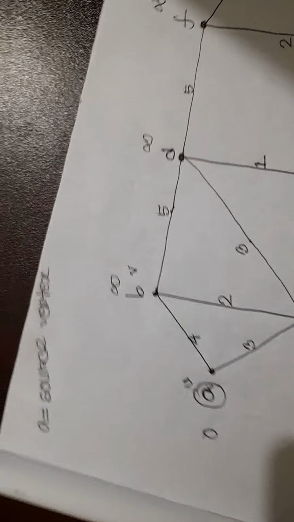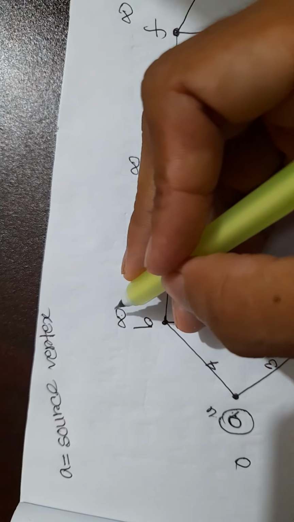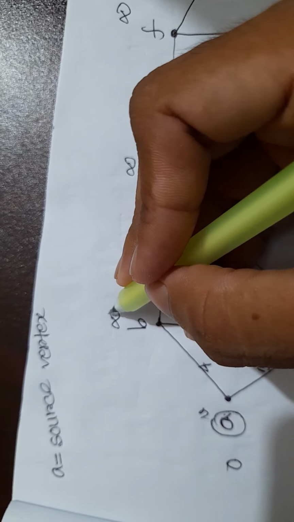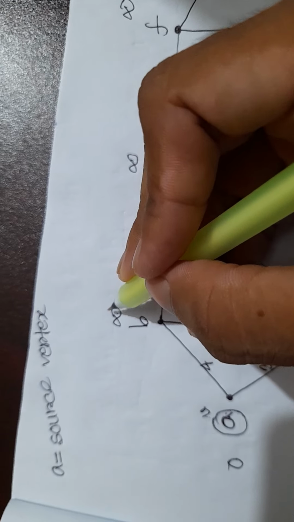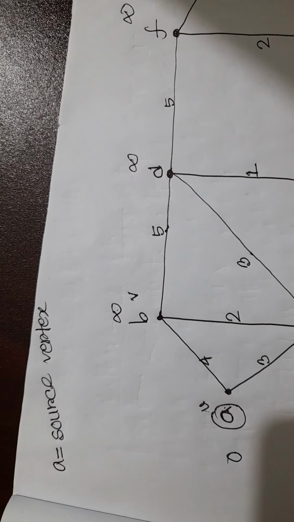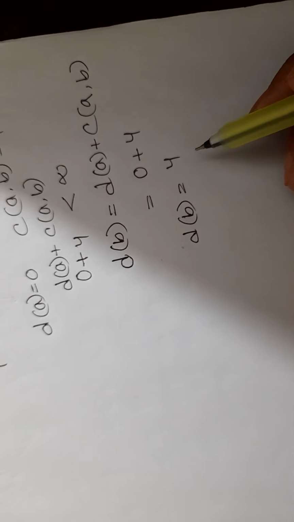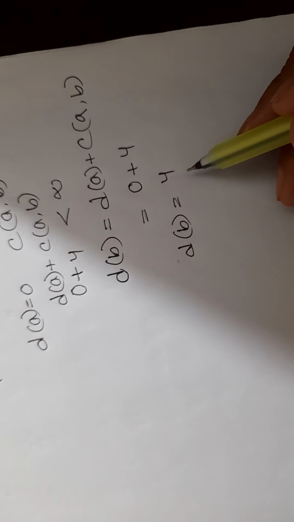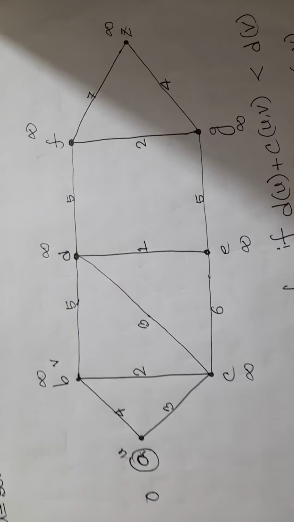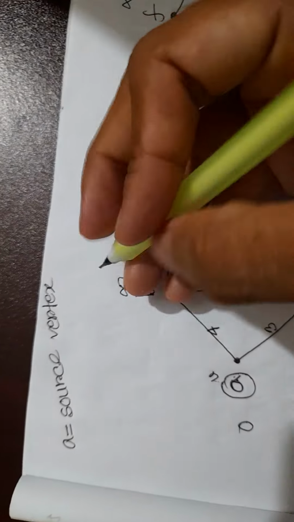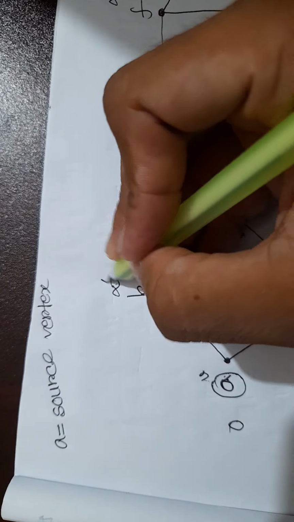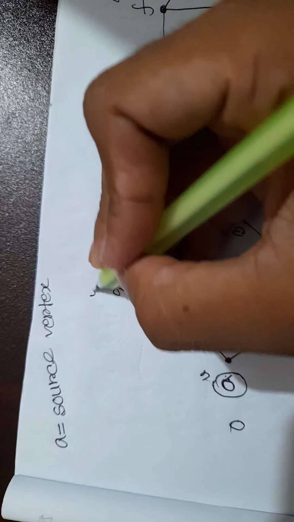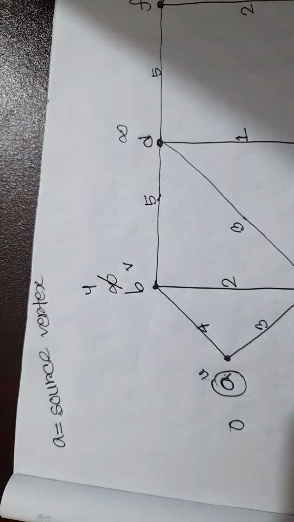Here the distance of B equals to infinity, and we get the distance of B equals to 4, which is less than infinity, so we can update the distance of B equals to 4.